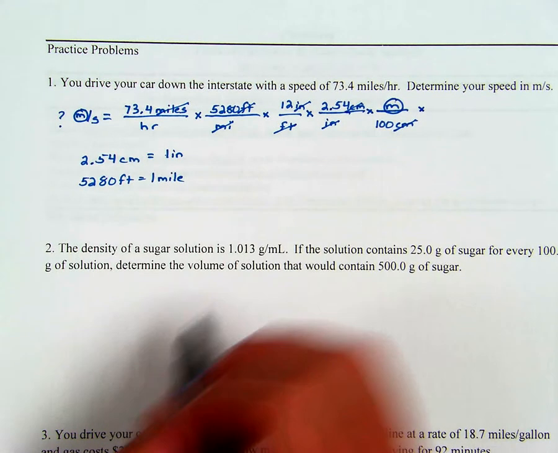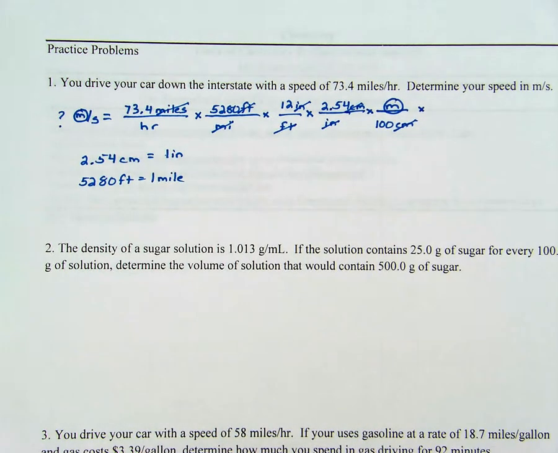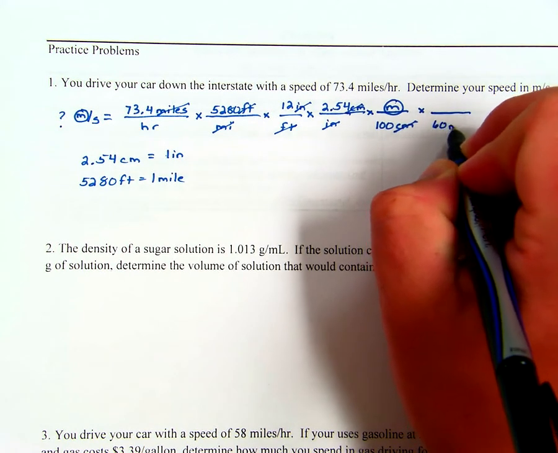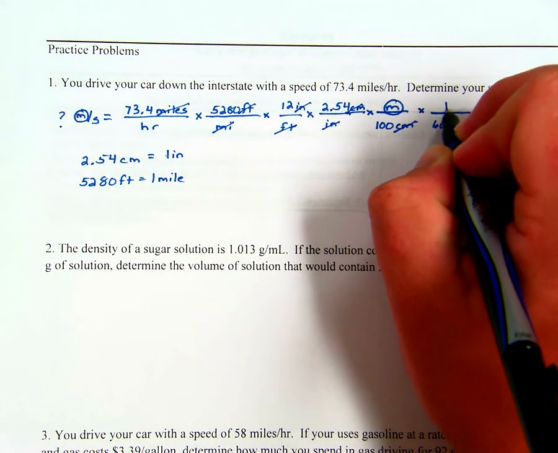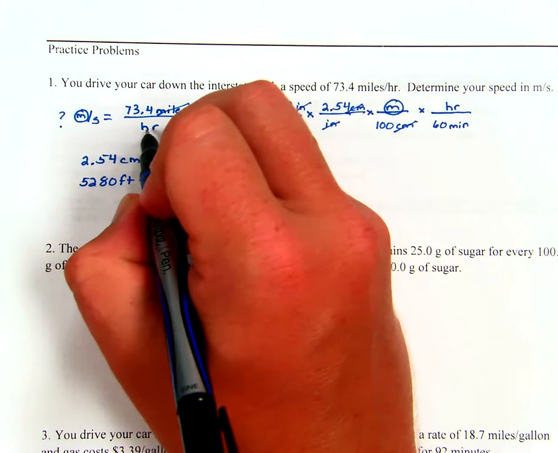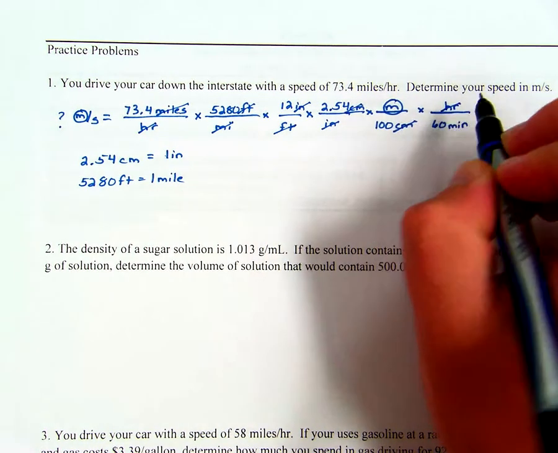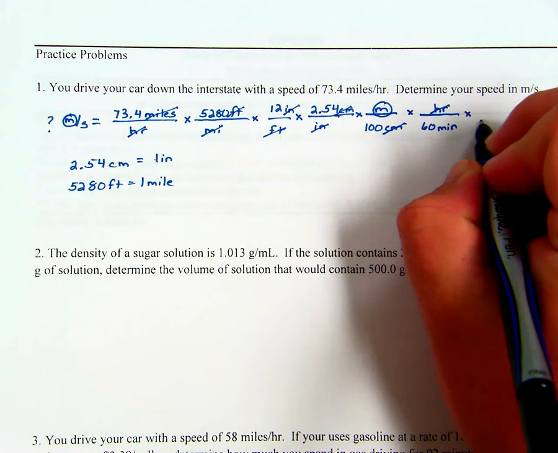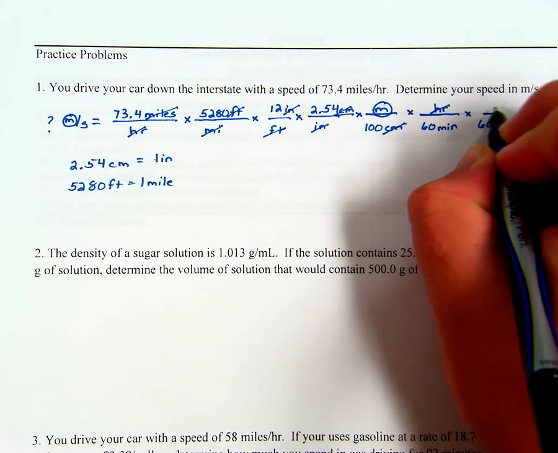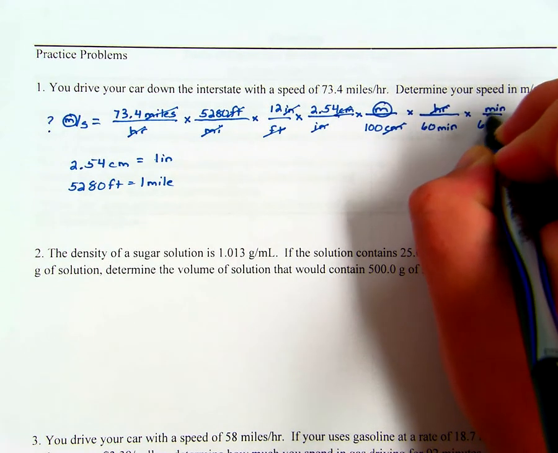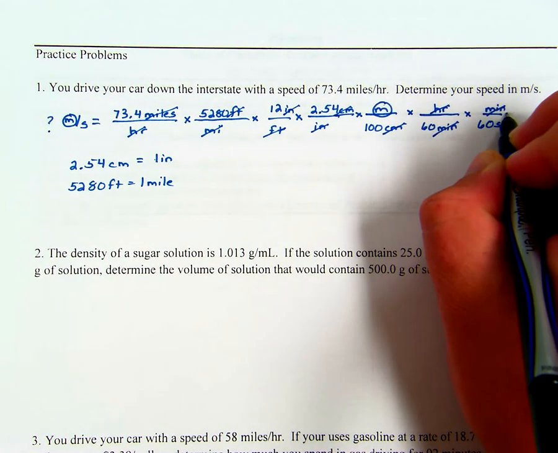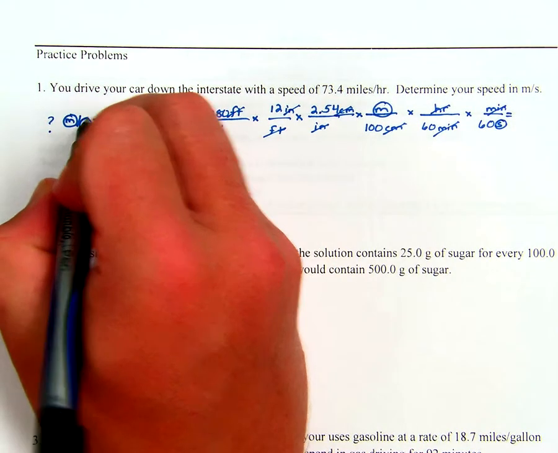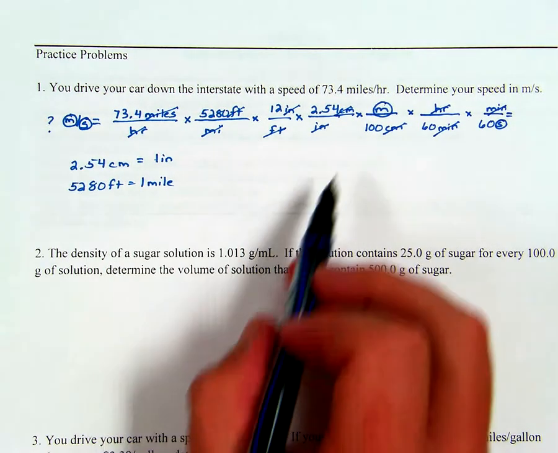I'll just tack that on here at the end. Well, I know that there are 60 minutes in an hour. Notice here that the minutes go in the denominator, an hour in the numerator, so we can cancel with that original hours here at the start. And then we know that there are 60 seconds in every minute. And minutes will cancel. And we're done with the problem, because notice now we have seconds in the denominator, which is exactly what we want, meters per second, meters per second.